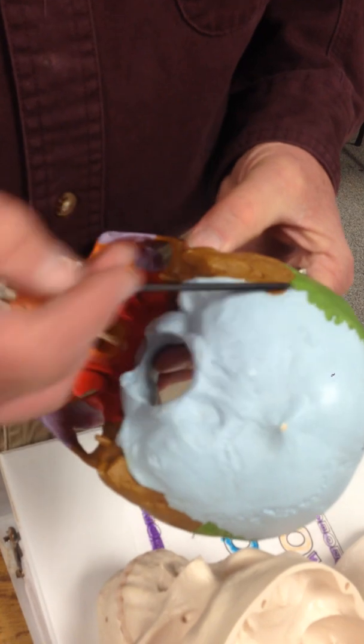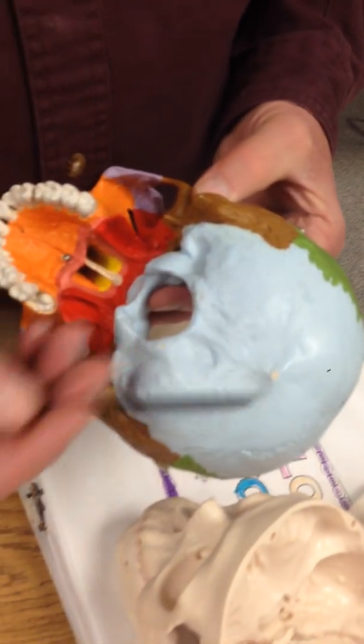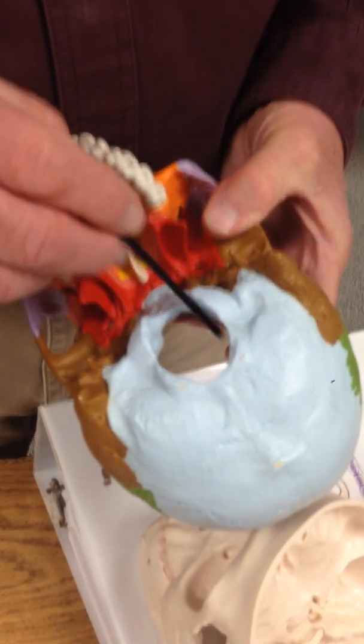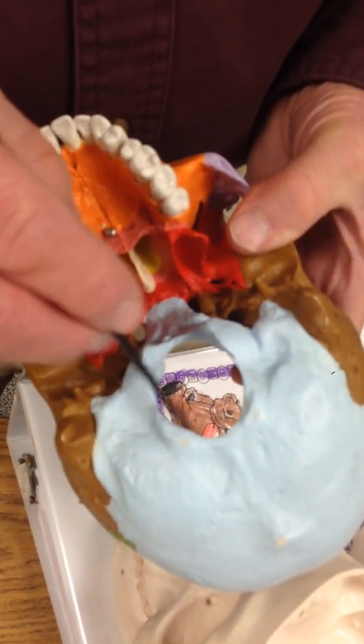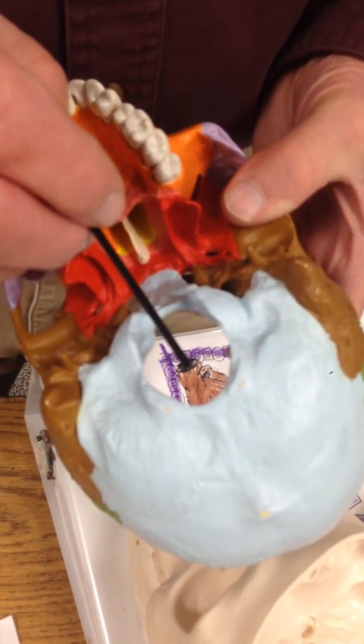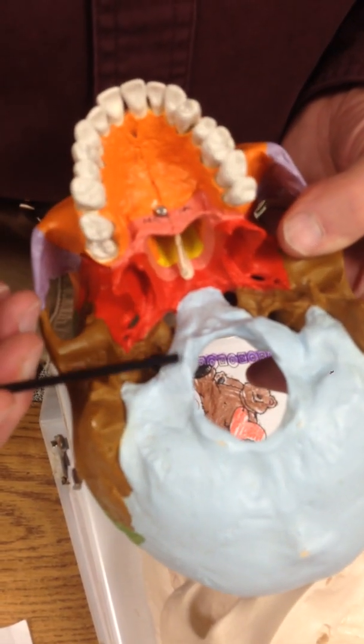The bone on the back here is the occipital bone, and in the occipital bone, the large opening here is the foramen magnum, which is where the spinal cord comes out from the brain. Right in front of it are the occipital condyles, and these attach to the number 1 vertebra, the atlas of the vertebral column.